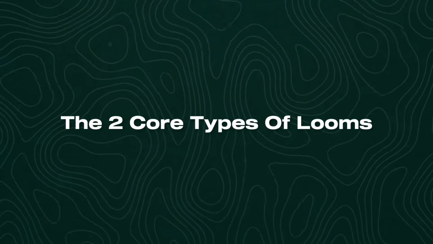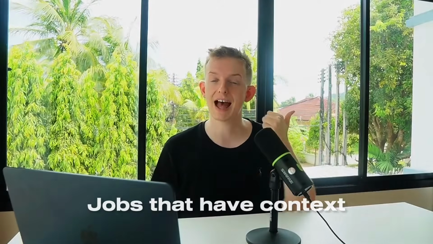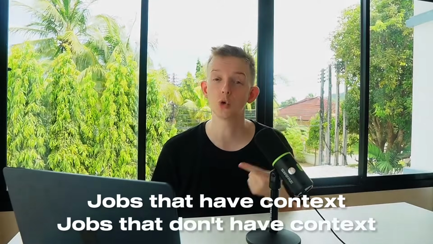Okay, so now we know what it is and why it's important, but let me show you the 2 main types of proposals, because there really are only 2 core types of proposals in these Loom videos that you can send. As I've mentioned, there are 2 different types of Looms that you can send on Upwork. And it's actually not about the Loom as much as it is the type of job that you're applying to. What I mean by this is there's either jobs that have context and there's jobs that don't have context.